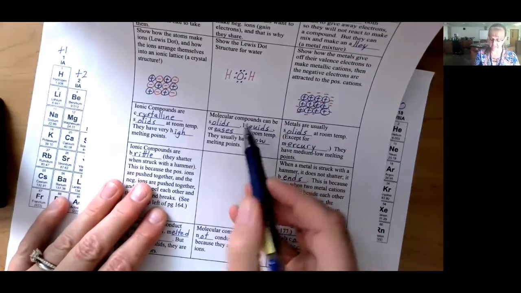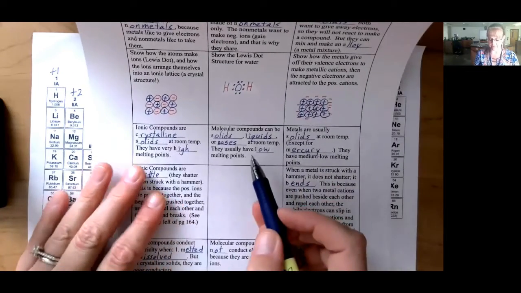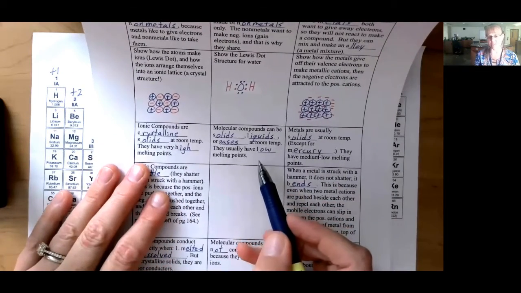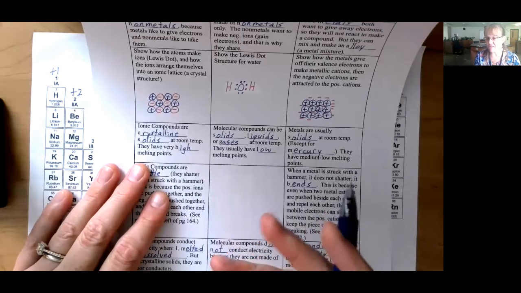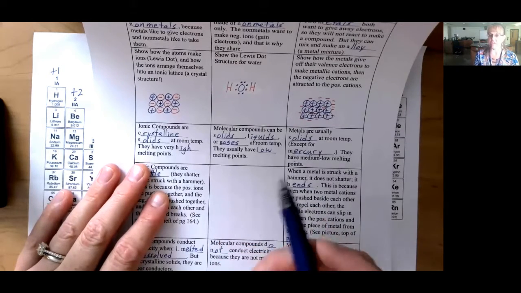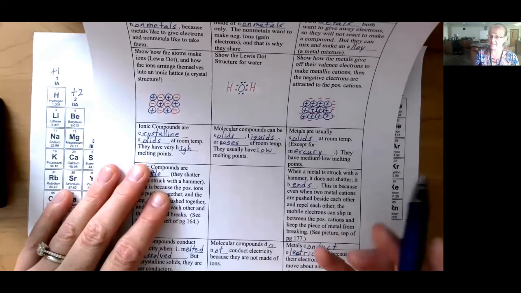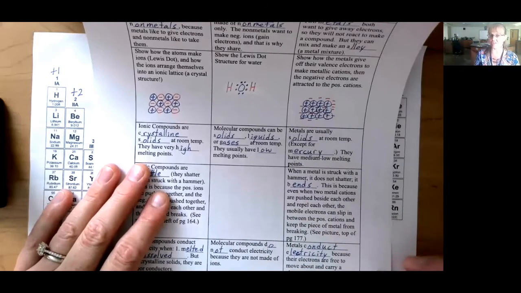Molecular compounds can be solids, liquids, or gases at room temperature. Water is a liquid. They usually have low melting points. For example, water has already melted at below room temperature. So if it's a liquid or a gas, liquids have already melted and gases have already boiled. Technically, you're breathing boiling oxygen right now.